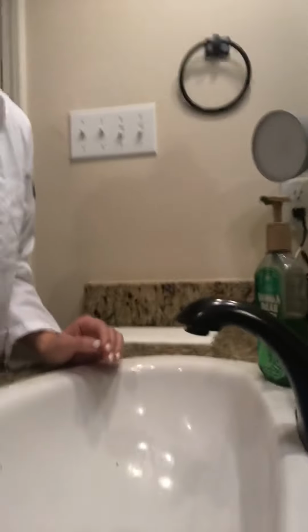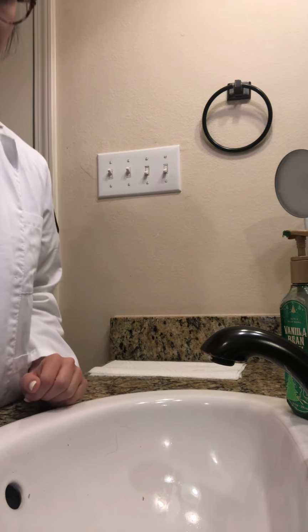So without further ado, I'm going to demonstrate how to wash your hands properly. And so I'm going to kind of aim this towards the sink.